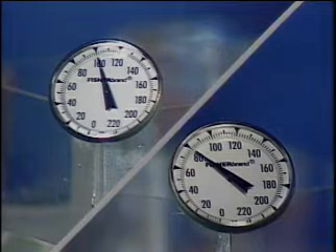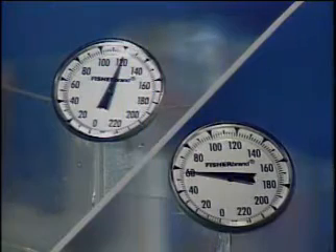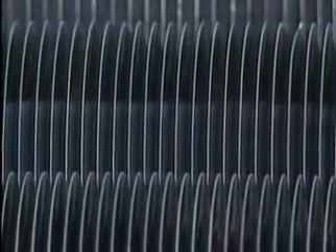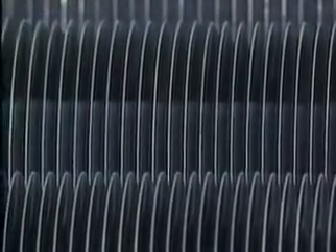For example, as the difference in temperature between the two fluids in a heat exchanger increases, the amount of heat that can be transferred also increases. The amount of surface area in a heat exchanger is another factor that affects heat transfer. Basically, the greater the surface area, the greater the amount of heat transfer that can occur.